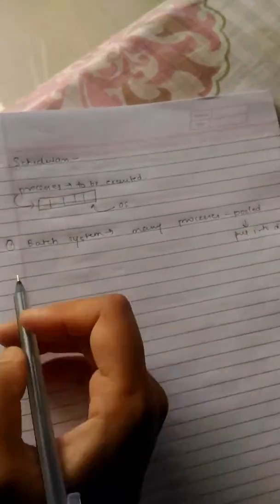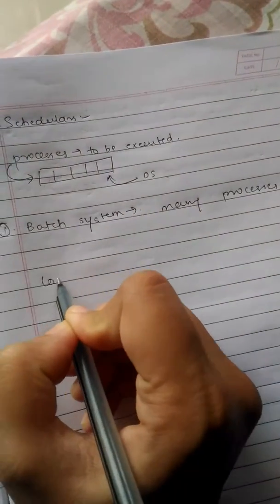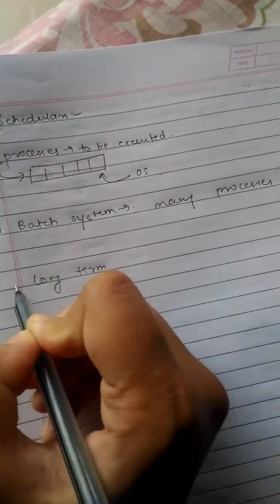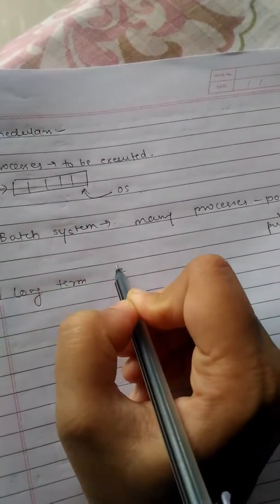for later execution. And then there are two types of schedulers: long term scheduler and short term scheduler.